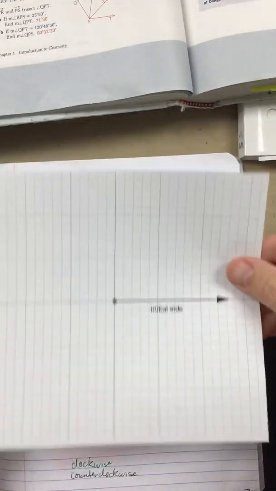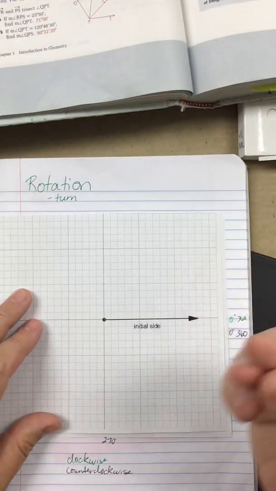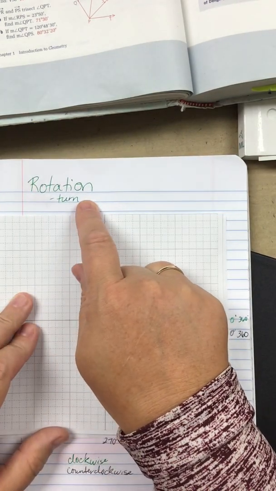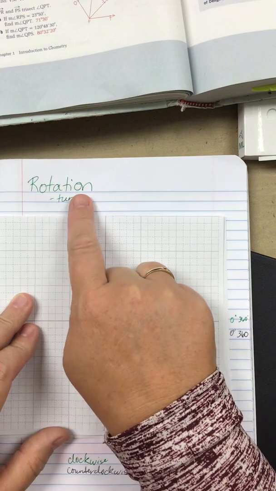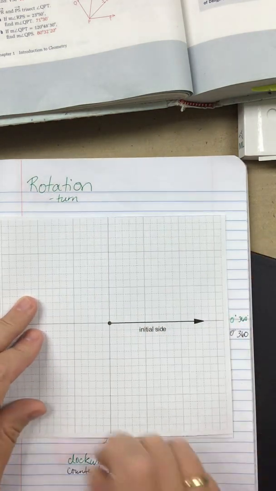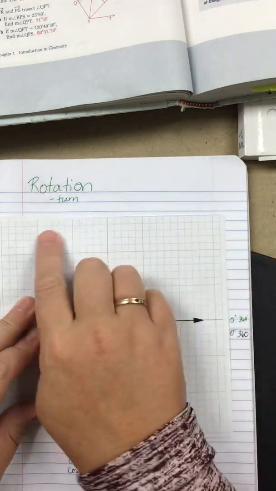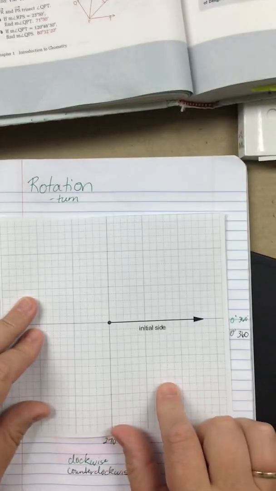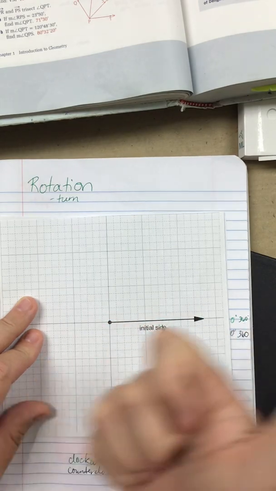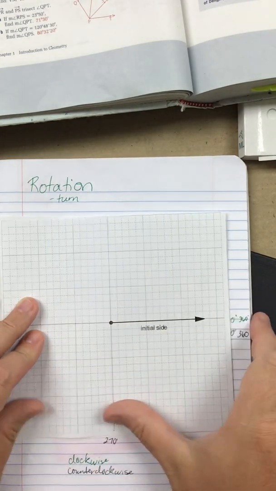So what you're going to do first is attach your graph paper. Well, maybe I should say first, you're going to write rotation at the top. An example of a rotation is just a turn, or another word for rotation to help you here is a turn. So you're going to tape or glue this graph paper to your notebook. Have it so it says initial side is pointing to the right, okay? So you're going to attach this.